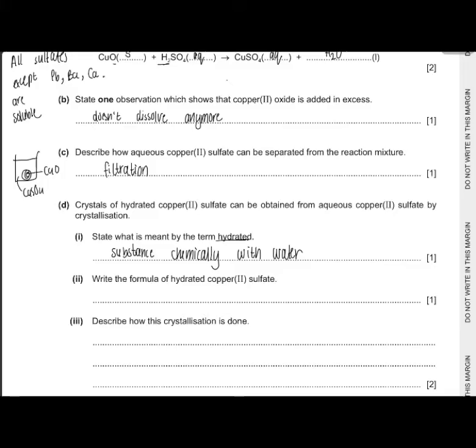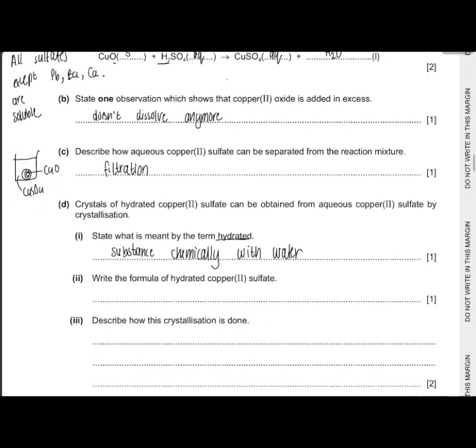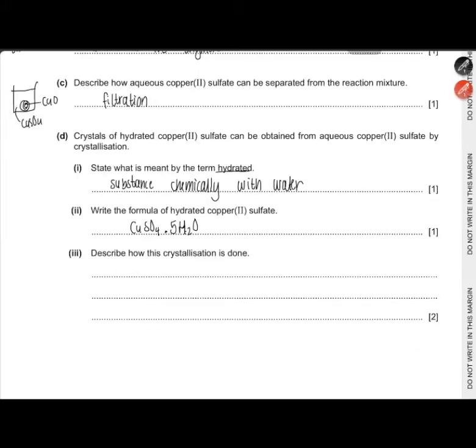Write the formula of hydrated copper sulfate. It is going to be CuSO4 with 5 water molecules. You should learn this. Describe how this crystallization is done. So we have a beaker, and we have aqueous copper sulfate. How can we obtain hydrated copper sulfate from this?